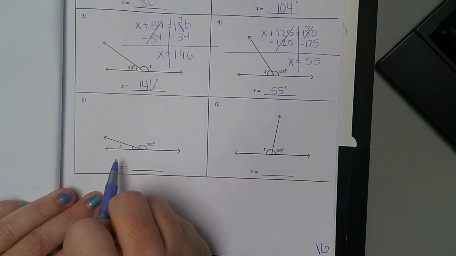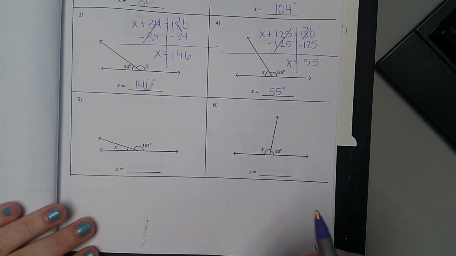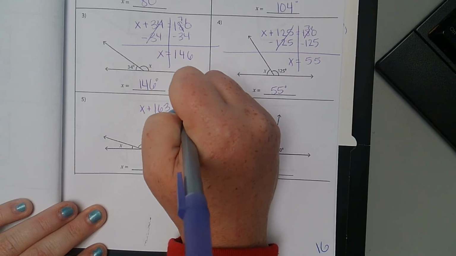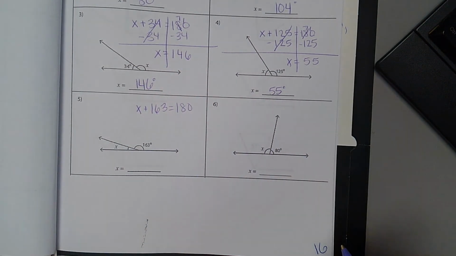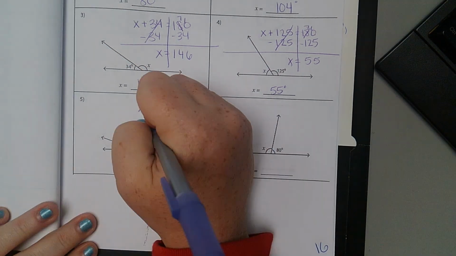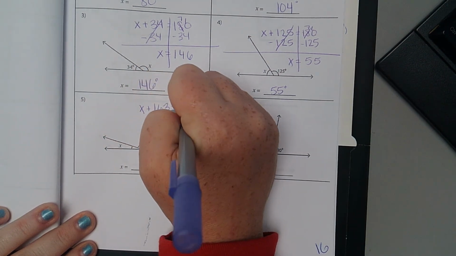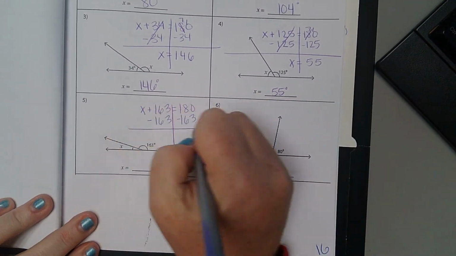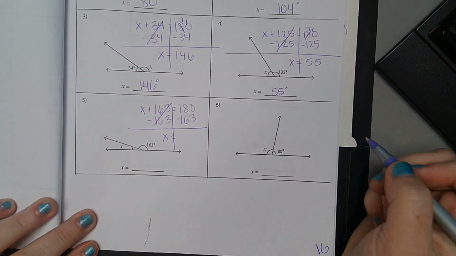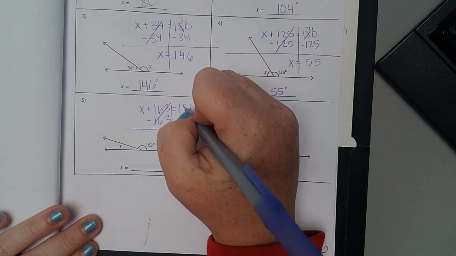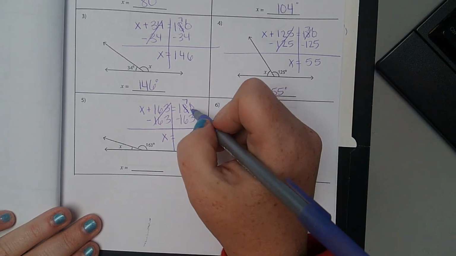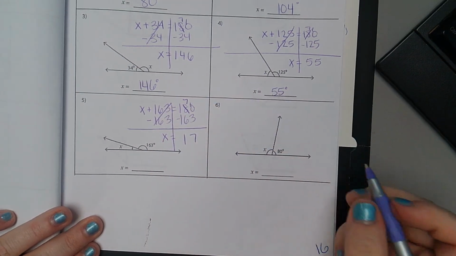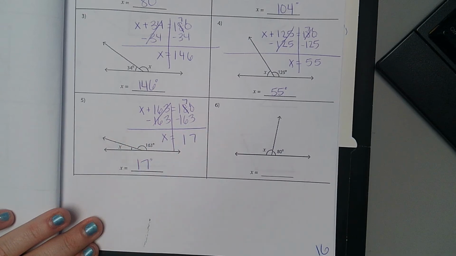Number 5, we have x. We have 163, so x plus 163 equals 180. The opposite of plus 163 would be minus. Our 163's cancel each other out, leaving us with x. 0 minus 3 we can't do, so we have to borrow. 10 minus 3 is 7. 7 minus 6 is 1. And 1 minus 1 is 0. So we get 17 degrees.